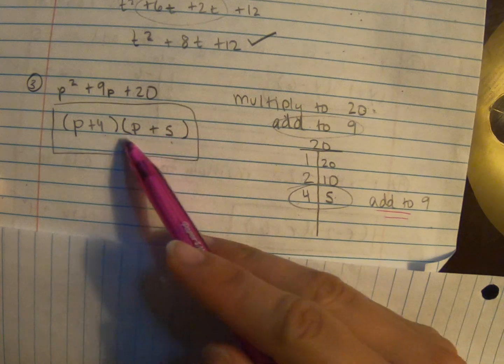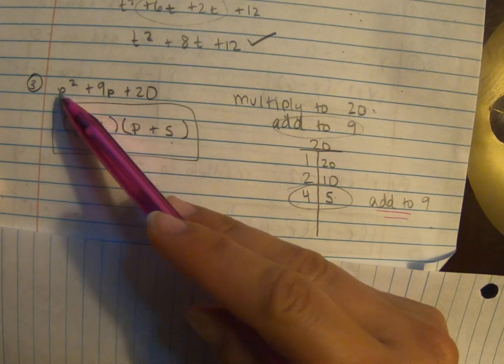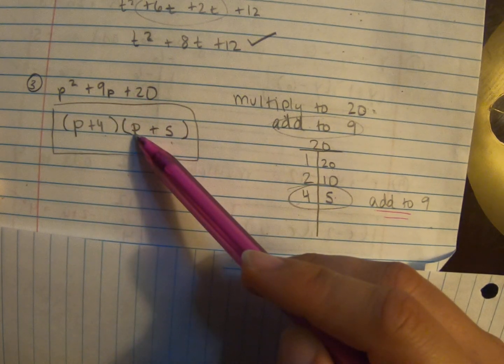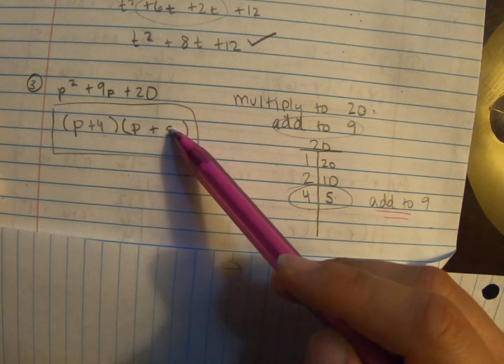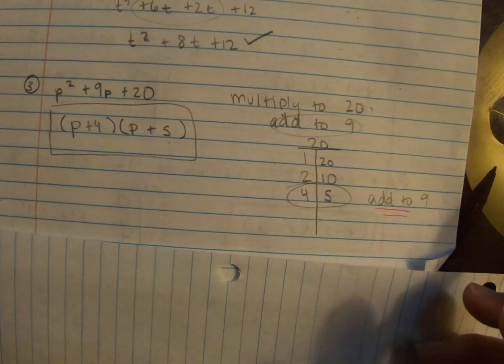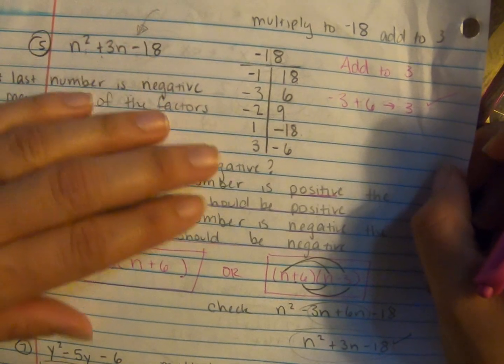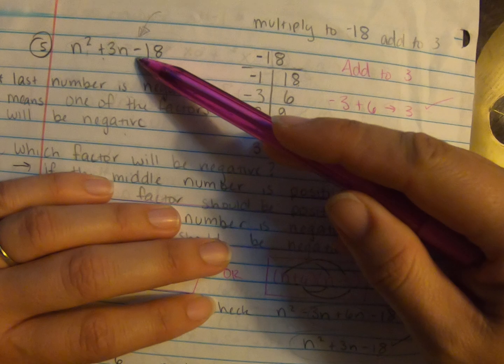We're going to put them in parentheses. Two sets of parentheses. You always put the variable first, and then the numbers that you picked that multiply to 20 and add to 9 go second. Okay, number 5 gets to be more complicated because of the negative sign.